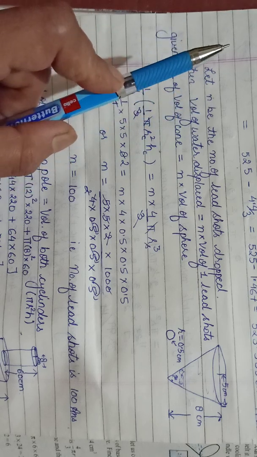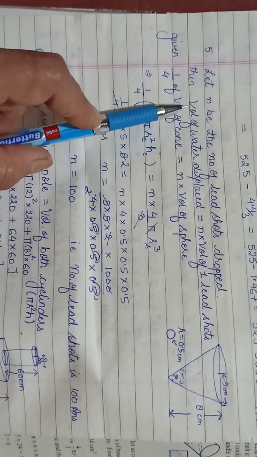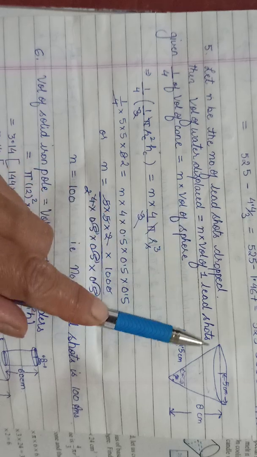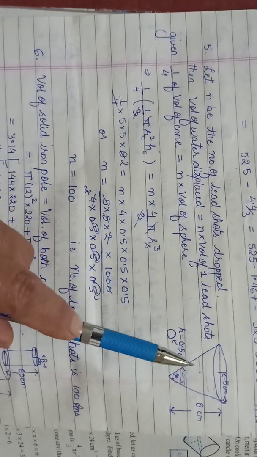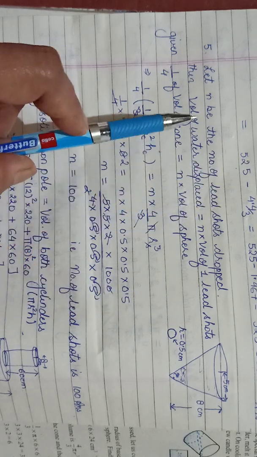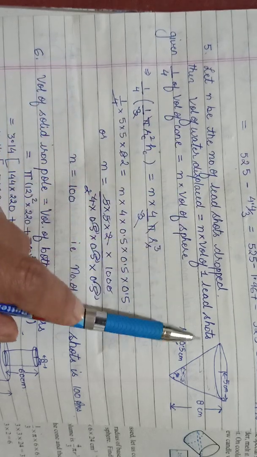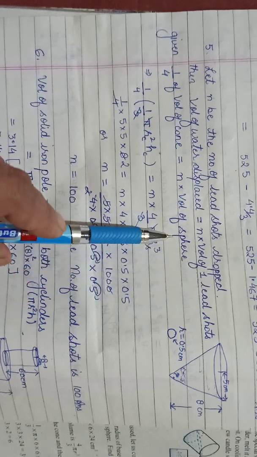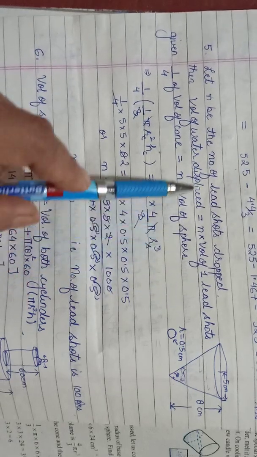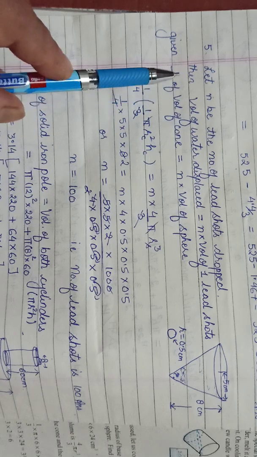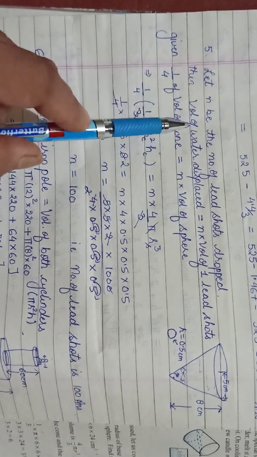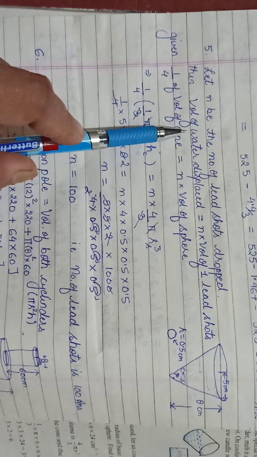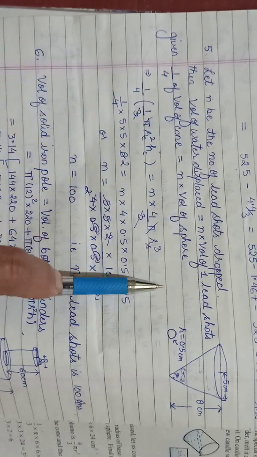So suppose n lead shots were dropped, then the volume of the water displaced will be equal to the volume of those n lead shots. The more lead shots you drop, the more volume, and that much water will come out. Right? So the volume of water displaced is equal to the volume of n lead shots. The volume of n lead shots would be n into the volume of one lead shot, which is spherical in shape, so n into the volume of a sphere. And the water displaced is told to you as 1/4 of the volume of the whole thing. The whole container was a cone, so you have to take 1/4 of that cone. That is what is told to you in the question, that this much water is displaced. So that is how you get your equation.